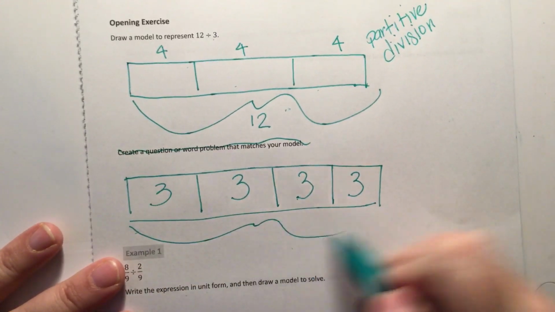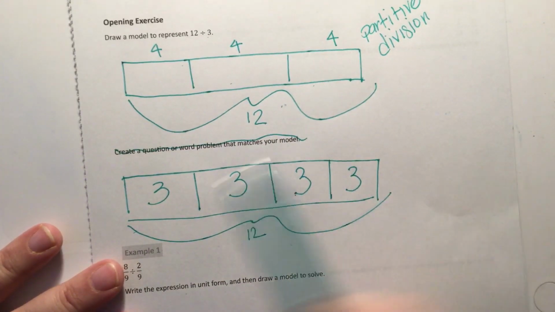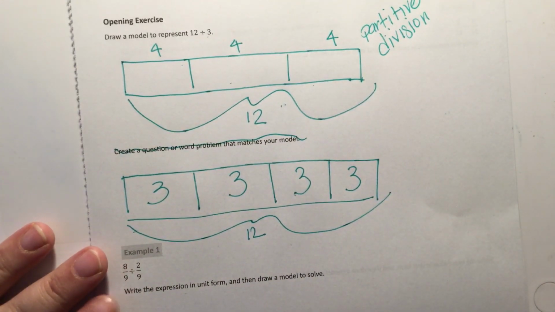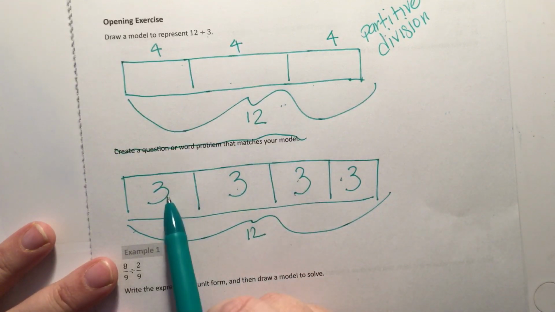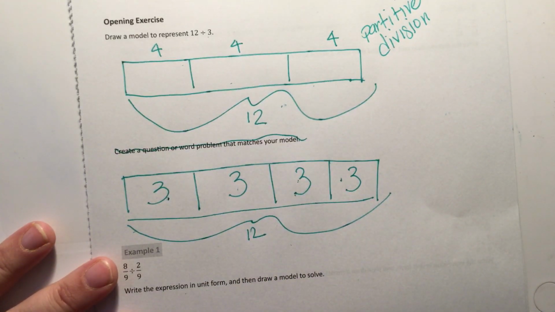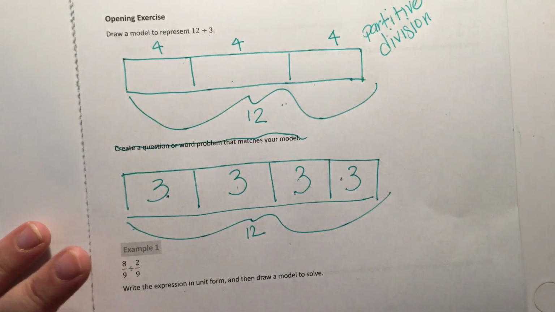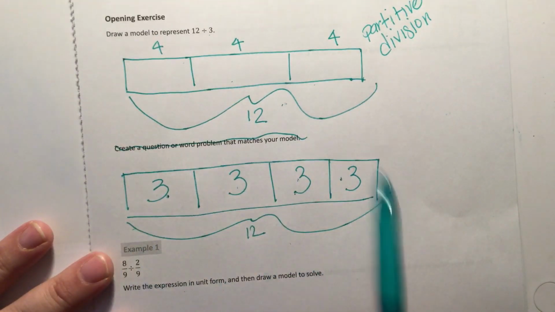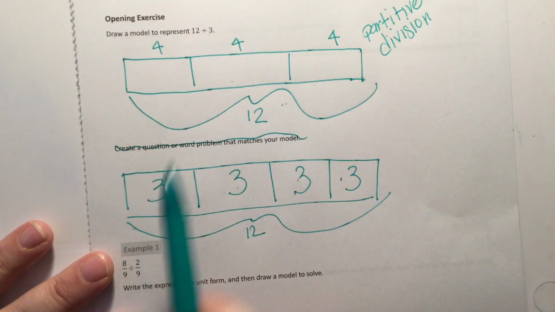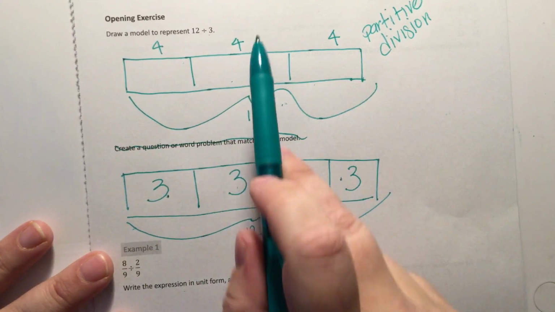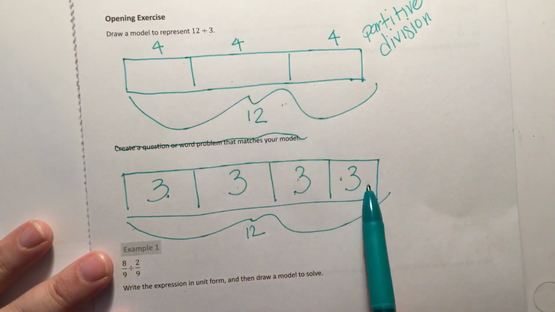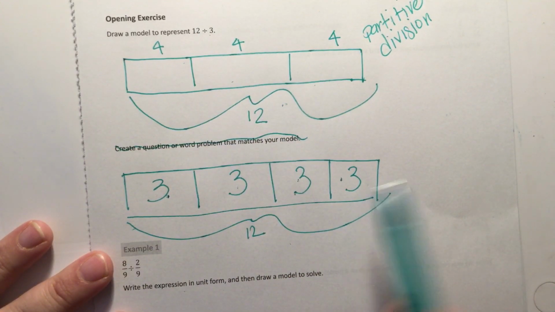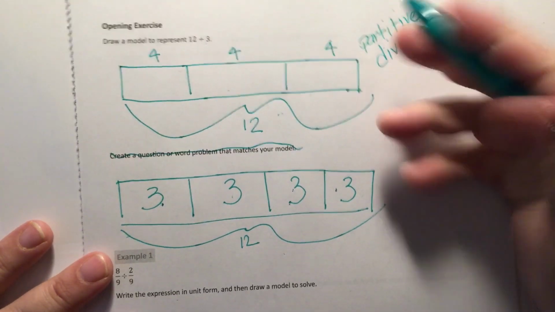We know that this is 12, right? So how many parts do I have? 1, 2, 3, 4. Each box has 3 in it. So you can take your whole and you're measuring each one has the 3 here.